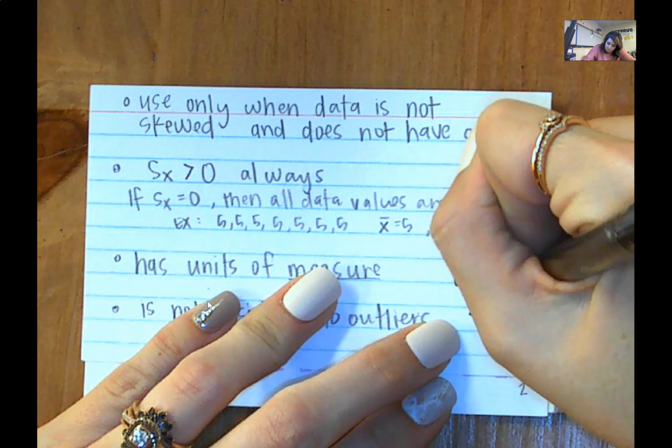So if you're calculating standard deviation of heights, you put inches on the end. If you're calculating it of weight, you put pounds on the end. If you're calculating it of friends, you put friends on the end. So you must keep the units of measure that are in the problem for your standard deviation. You see that reflected in interpreting standard deviation.